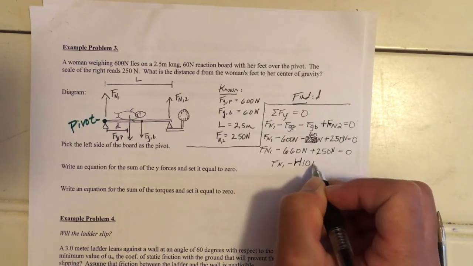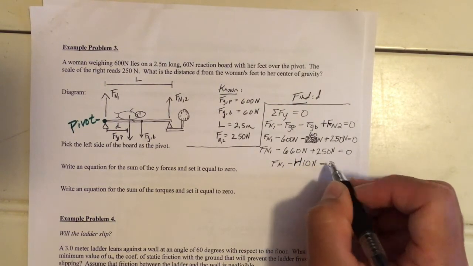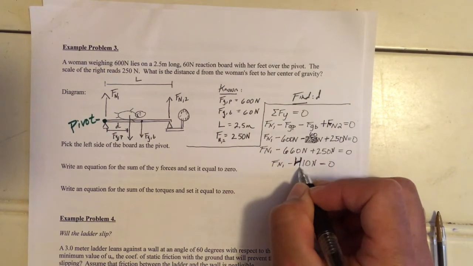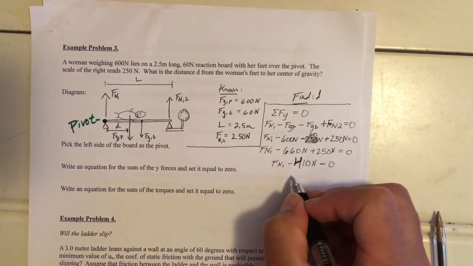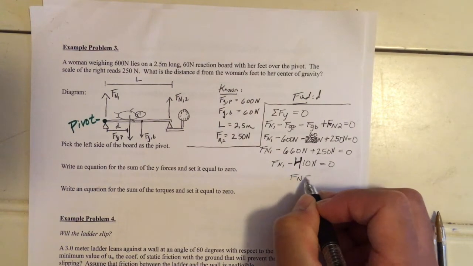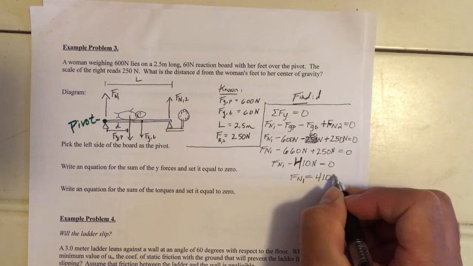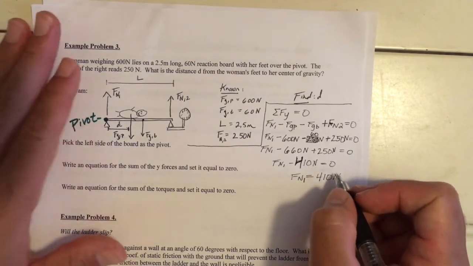Add that to the other side, and Fn1 is equal to 410 newtons.